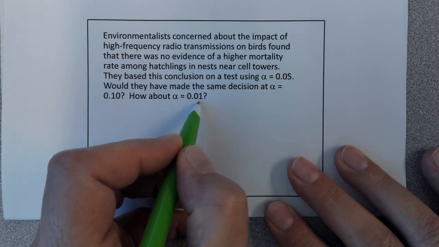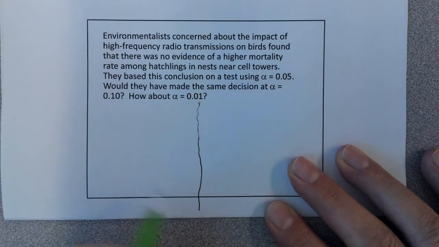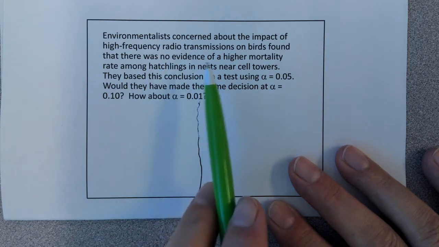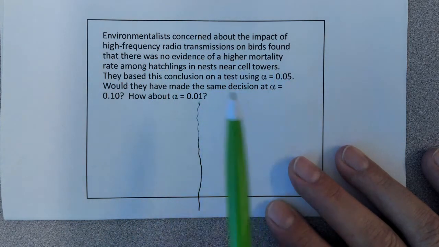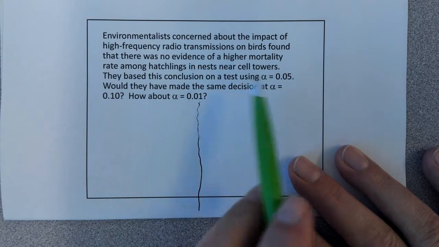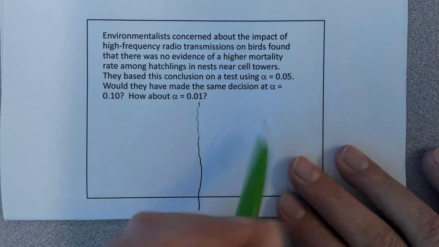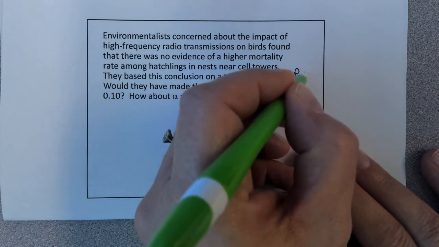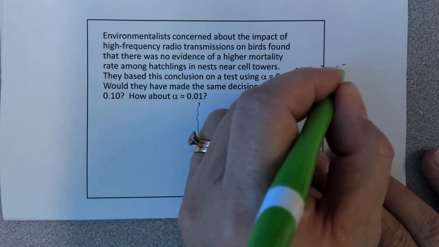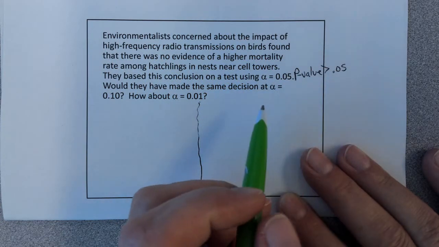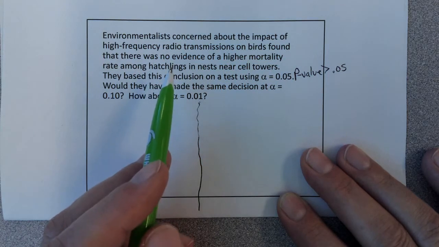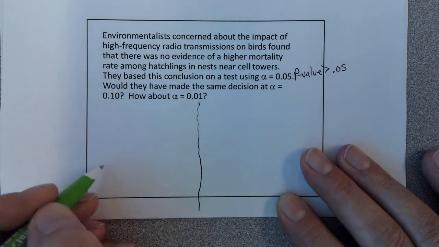Okay, so I divided this in half so that we could look at the two different sides. We had found no evidence of a high mortality rate amongst baby birds in nests near cell towers, based on alpha as 5%, which means we knew that our p-value was bigger than 5%. Bigger than 5% means we didn't reject the null, because we didn't find evidence of something going on. So back to the picture.